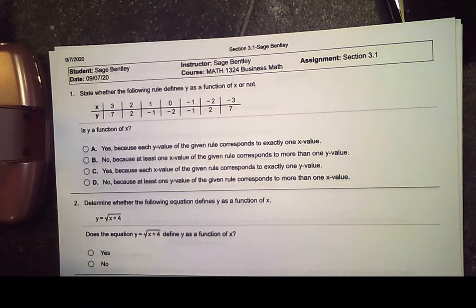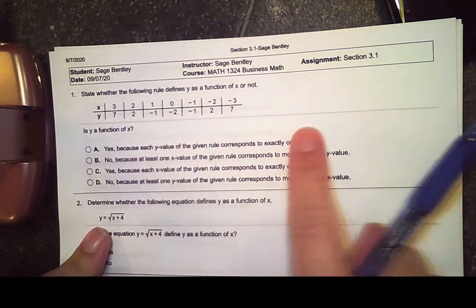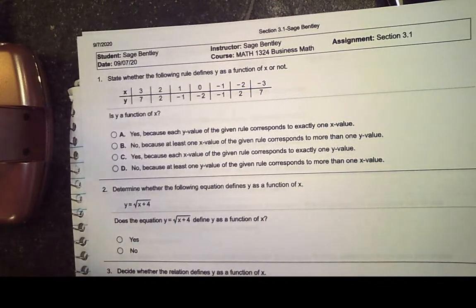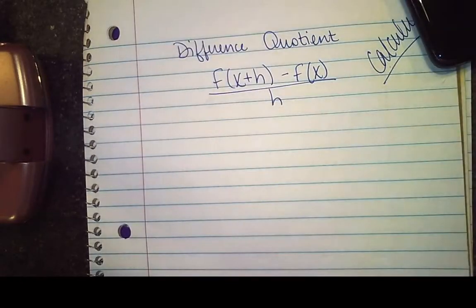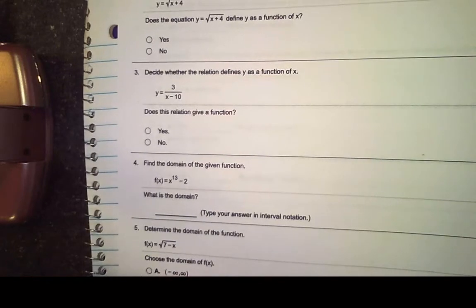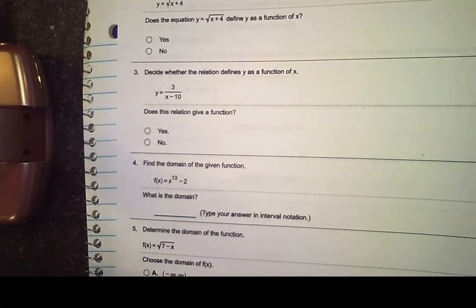All right, so we've already covered how to look at this one, and this one and this one and this one, because they're just basic: is it a function, is it not a function? So we're going to start with number 5, just because it's exciting.